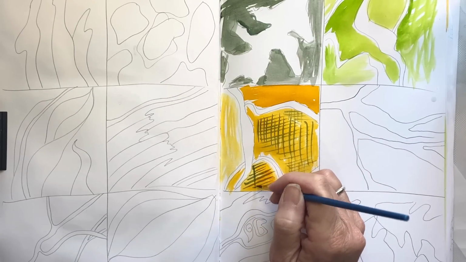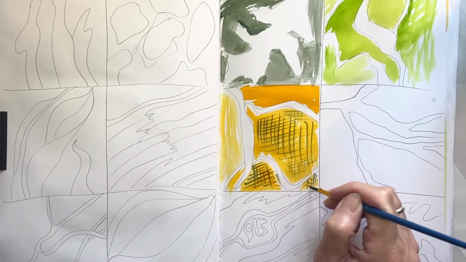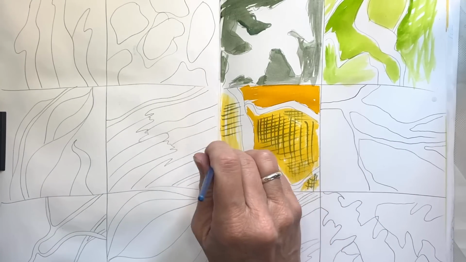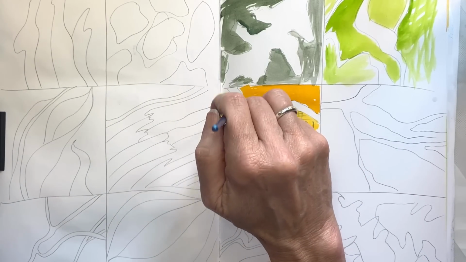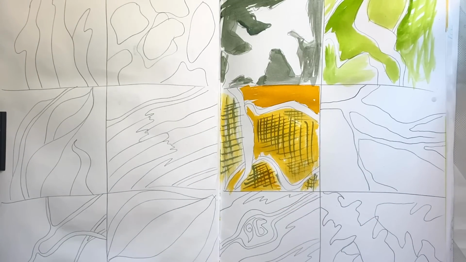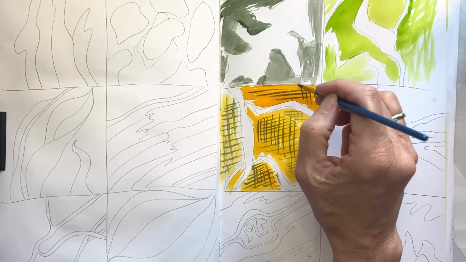And again, this is where I would just encourage you to try things out. And when you're working in a tiny little space like this, if you do something and you don't like it, doesn't matter, because it's just you trying something out. That is the whole point. Let's just do that there.